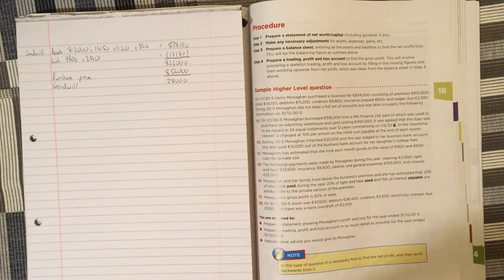So part A, or adjustment A, or piece of information A. On the 1st of January, Monaghan borrowed 516 grand, part of which was used to purchase an adjoining warehouse and yard costing 450. It was agreed that this loan was to be repaid in 24 equal instalments over 12 years, commencing on the 1st of June.